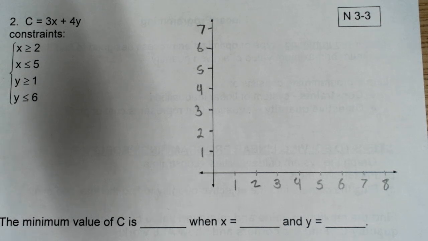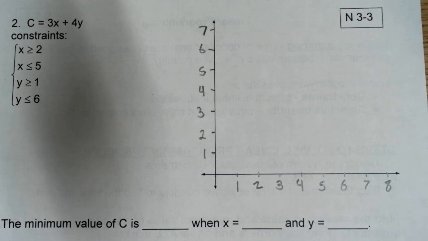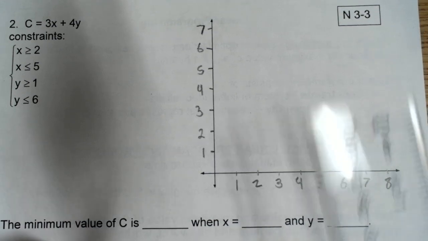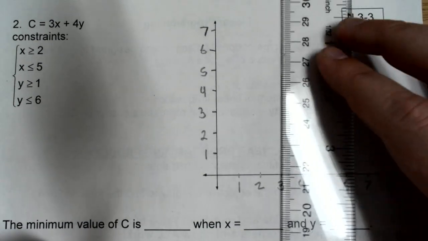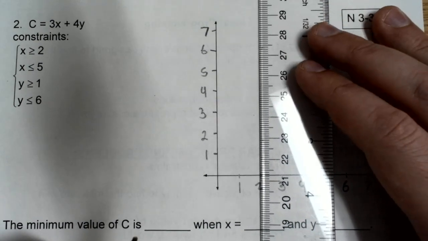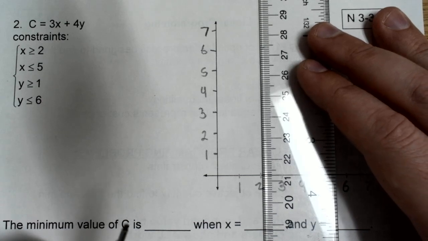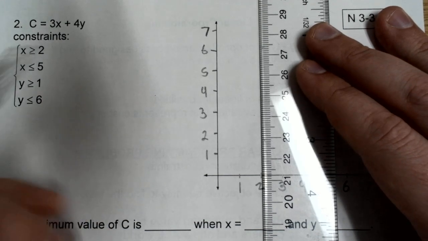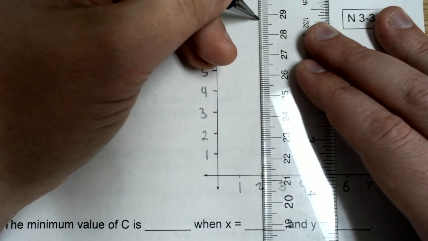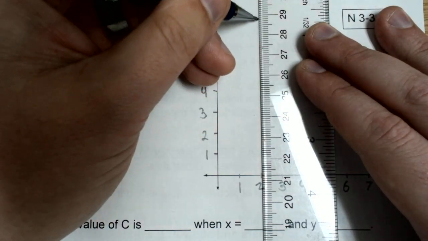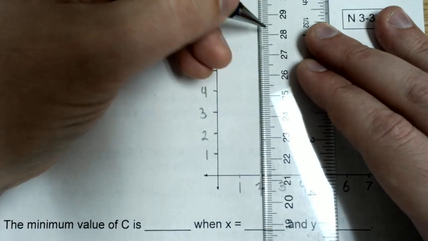Right, I'm going to take a look at a few more linear programming problems from the notes. So I'm starting out here with constraints that are all just at x or y values. So I can start with drawing my lines. So starting with x is 2. Remember, I'm just doing equals 2 right now. These are all going to be solid lines.